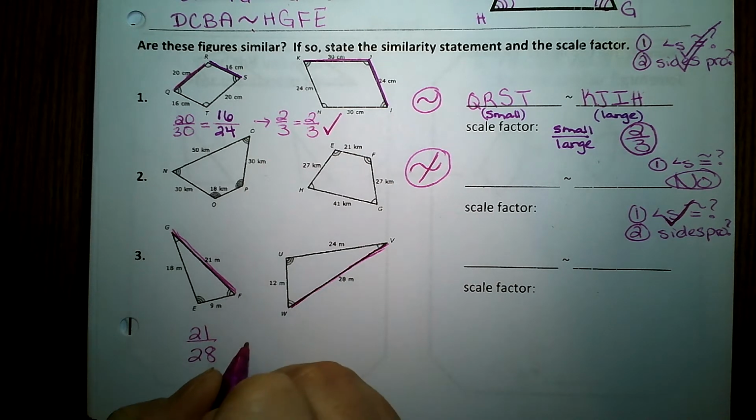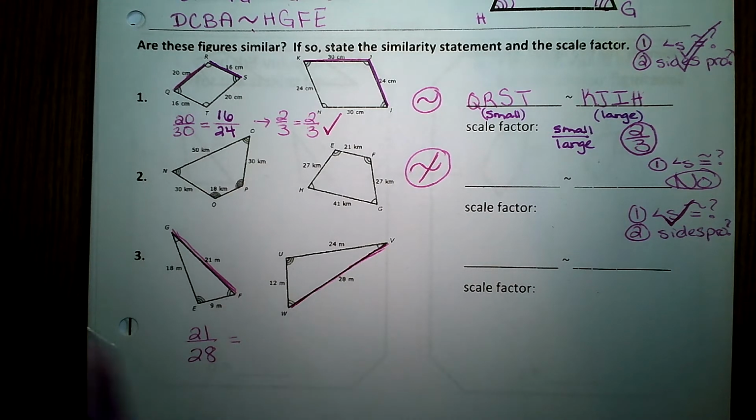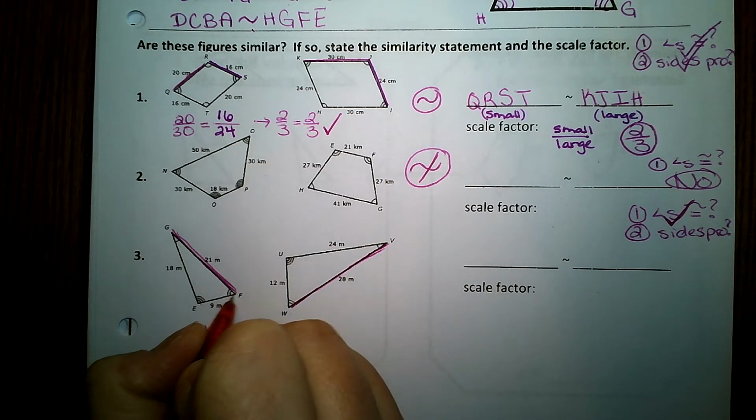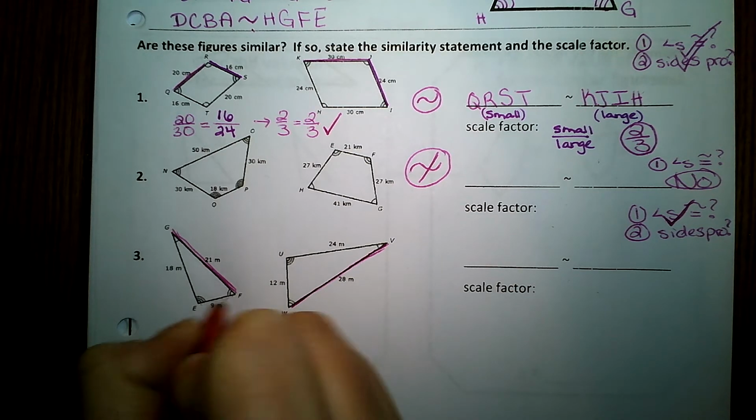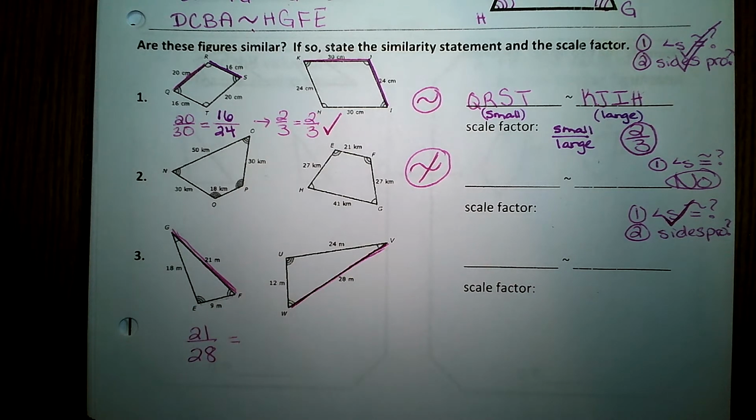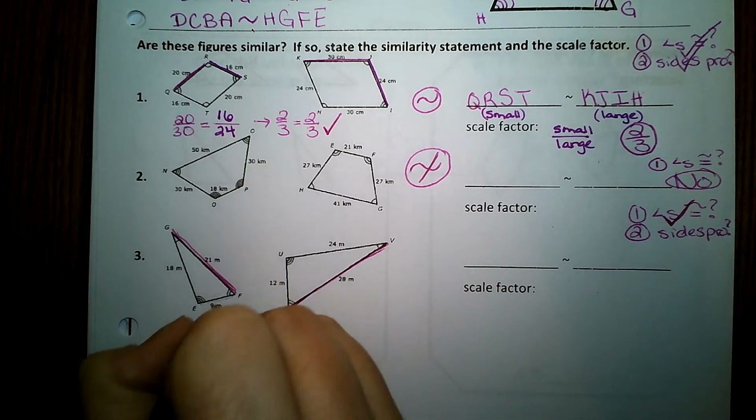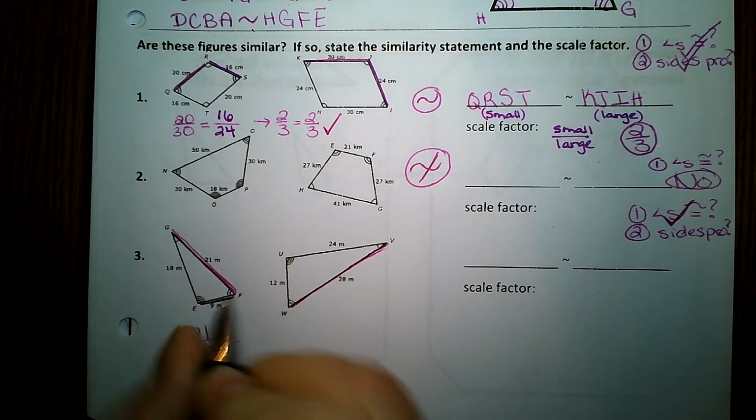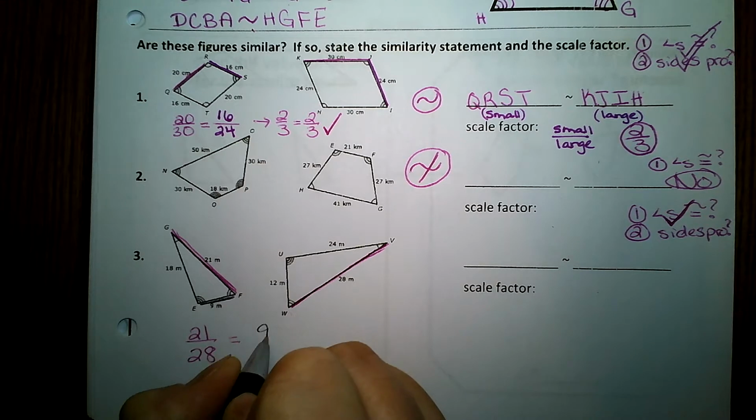All right, next, I need to set up all the proportions to make sure they all reduce. Next, I'm going to go from 2 to 3. So I'm going to go this way, F to E. Okay, let's try this. From F to E is 9.